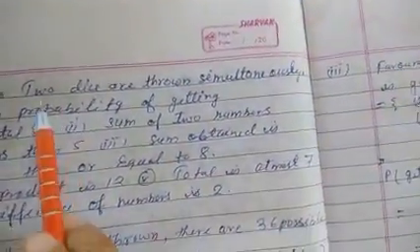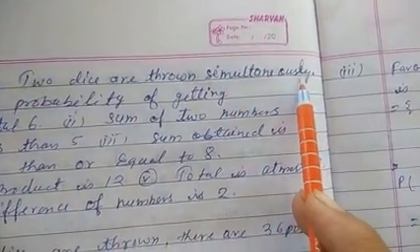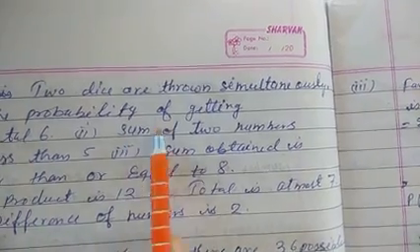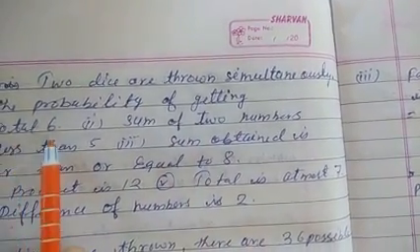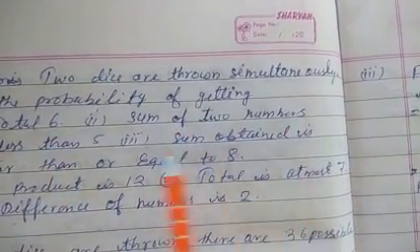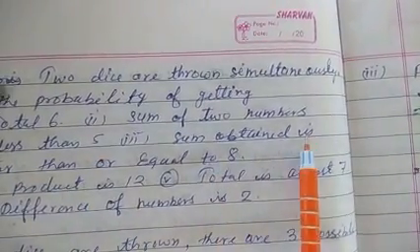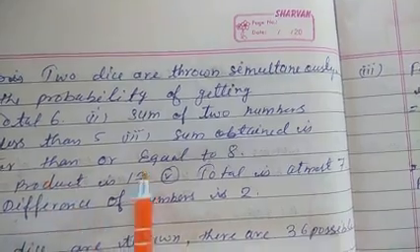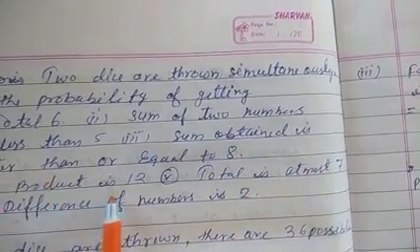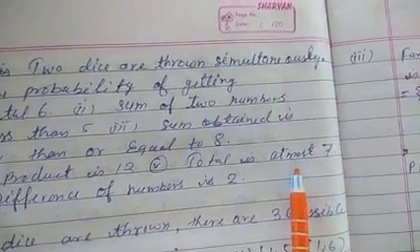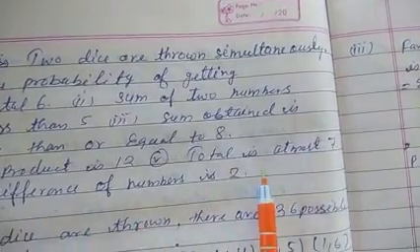See another question. Two dice are thrown simultaneously. Find the probability of getting: the total is 6; the sum of the two numbers is less than 5; the sum is greater than or equal to 8; the product is 12; the total is at most 7; the difference of the numbers is 2.